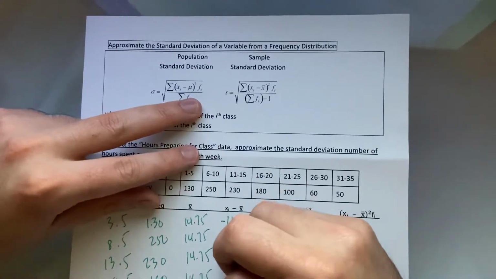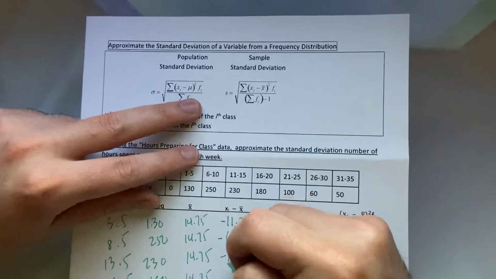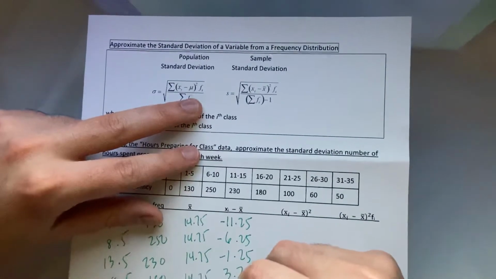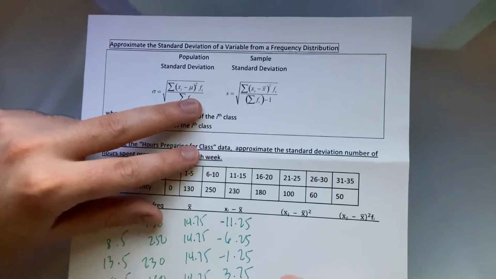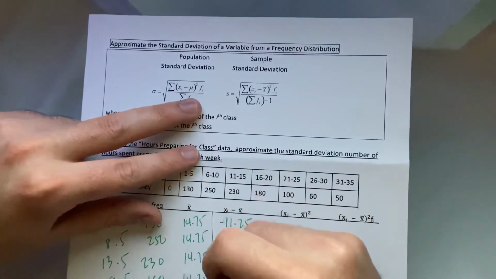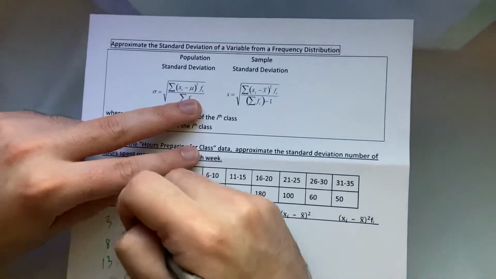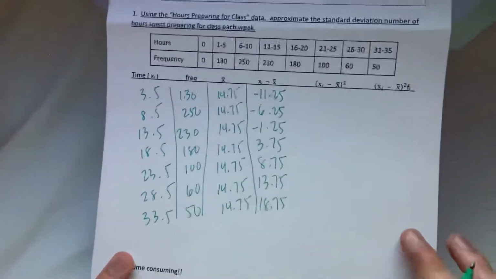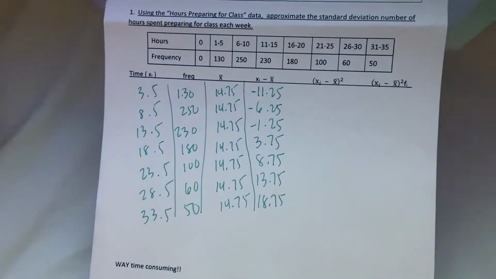So negative 6.25, negative 1.25. Be careful when you're adding 5 to this: 3.75, 8.75, 13.75, and 18.75. I don't know why my writing is so diagonal today. Must be because I'm actually sitting and not sitting on my knees, but I digress.